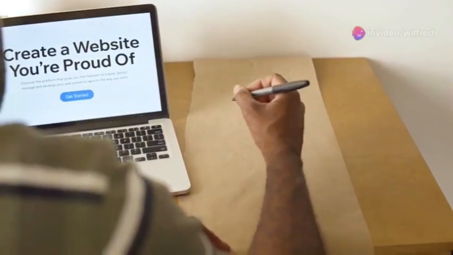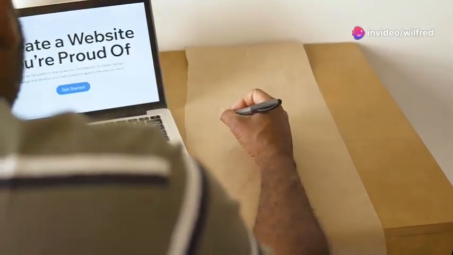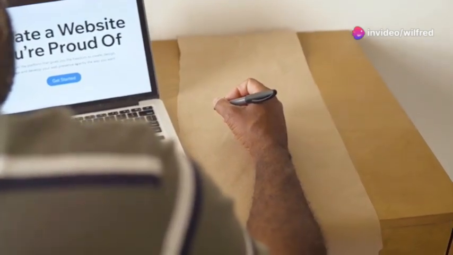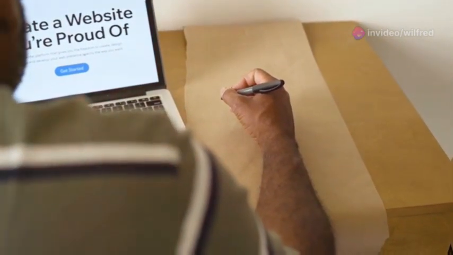Publishing an ebook on a website involves several steps, from creating the ebook to making it available for download or reading online. Here's a step-by-step guide.